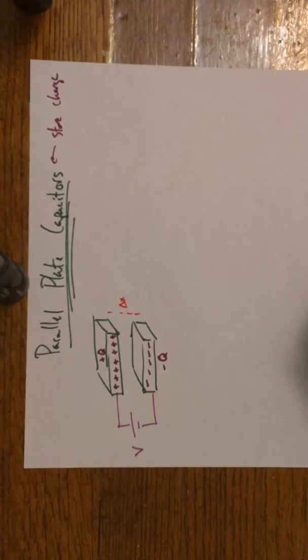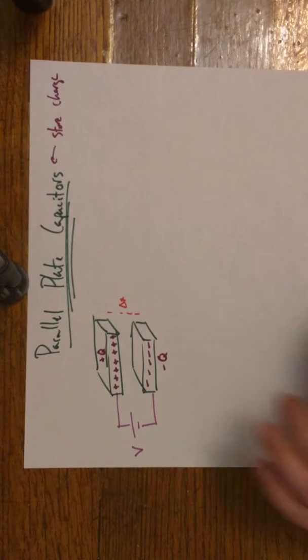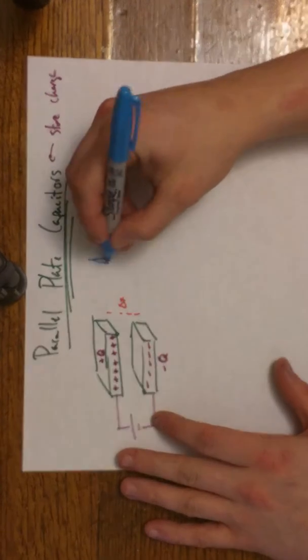Any capacitor can store a given amount of charge for some voltage.